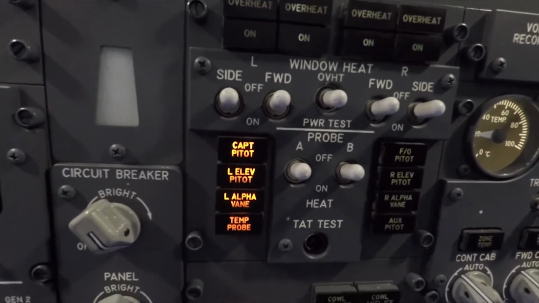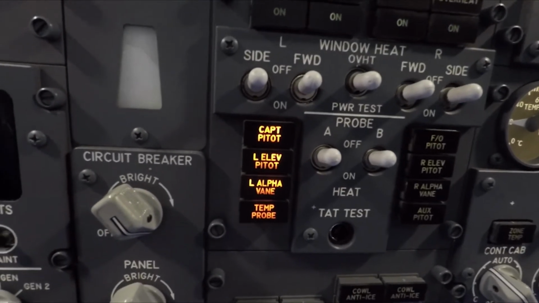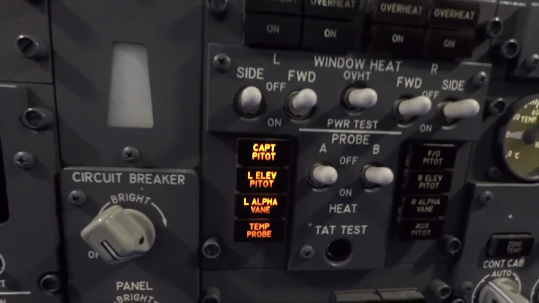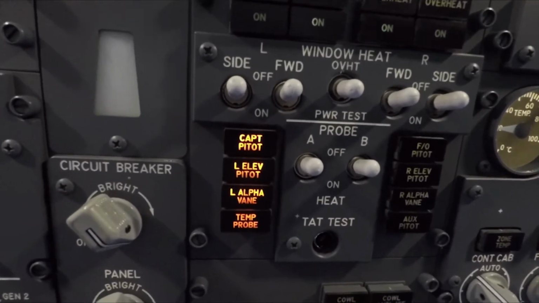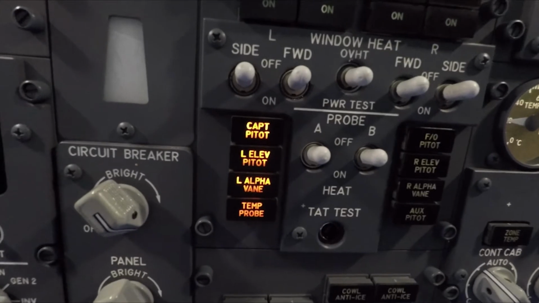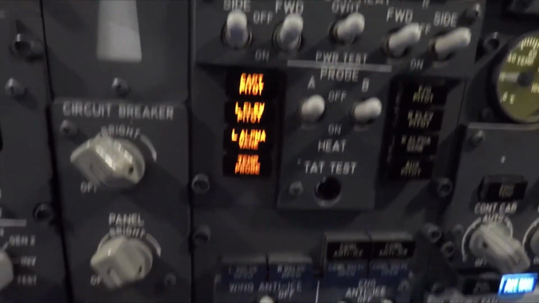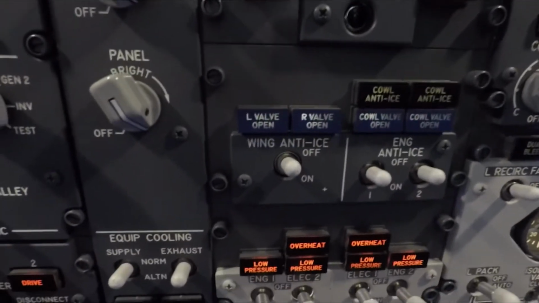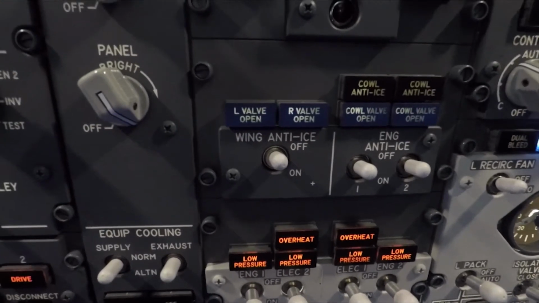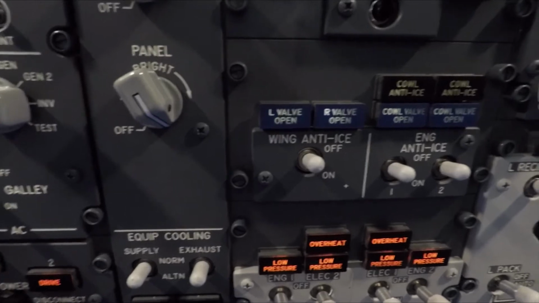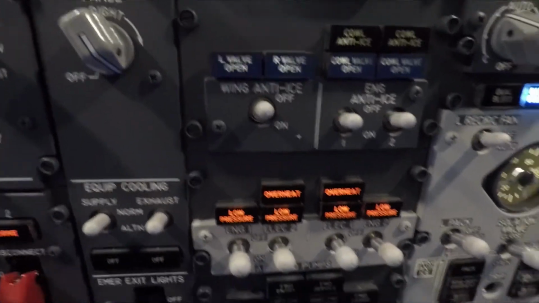And the pitot heat. Now the pitots are the tubes that poke out the front of the aircraft to sample the air in still air for the differential pressures within and without the aircraft. Anti-ice, which is self-explanatory, on the wings and the engine. Puts bleed air, hot air into those areas.